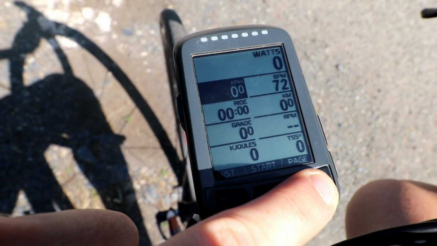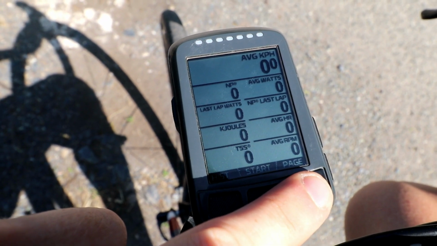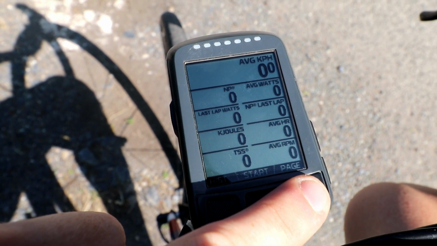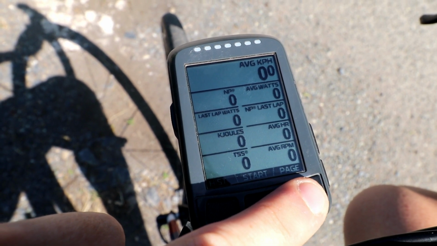TSS as well, I like to monitor that as I ride in. It's quite interesting to see when you're riding steady, you accumulate 40 or 50 TSS an hour, and then when you press on, you can do 60 or 70. So that's pretty motivating. My second page, I have average speed in kilometers, normalized power, average watts, last lap watts, normalized power last lap, kilojoules again, average heart rate, TSS, and average RPM.